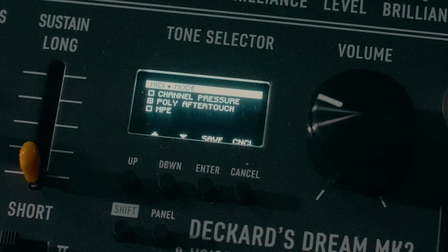Channel pressure is monophonic aftertouch. So if you've got a monophonic aftertouch enabled keyboard, then choose that first option. If you are lucky enough to have a polyphonic aftertouch enabled keyboard like a Hydrasynth or an Iridium keyboard, or some of the other keyboards that are now available out there that support poly aftertouch, then fantastic, choose that second option. And let's face it, that's what the Deckard's Dream is really all about. It's about polyphonic aftertouch. And then we have a third option, MkII, and this adds 2 extra dimensions of polyphonic expression, including polyphonic pitch bend. We'll get onto that in a little while.